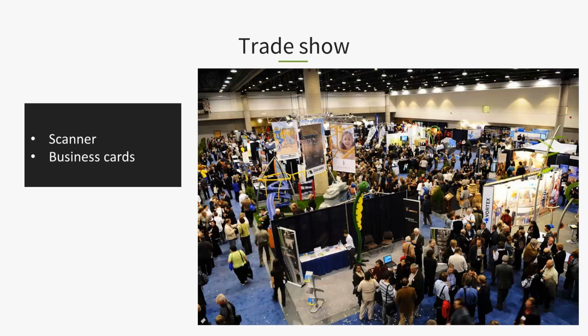Another opportunity is with trade shows. When you go to a trade show, I guess the old school method would be to have a fishbowl contest and collect business cards, or perhaps a booth-specific scanner that lets you pick up on information. I've even seen OCR solutions where cards are automatically scanned that way.